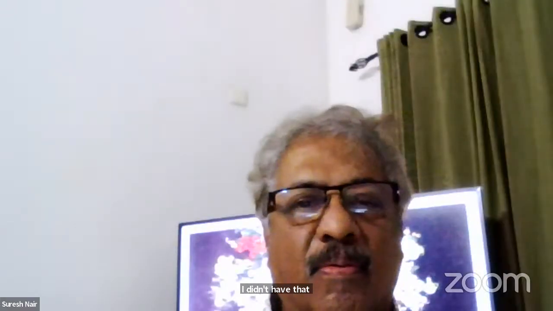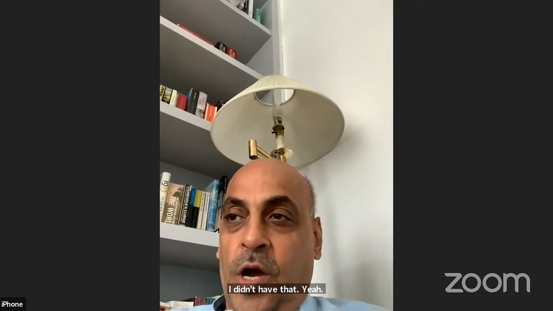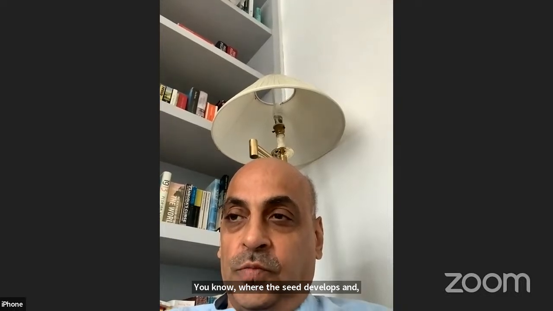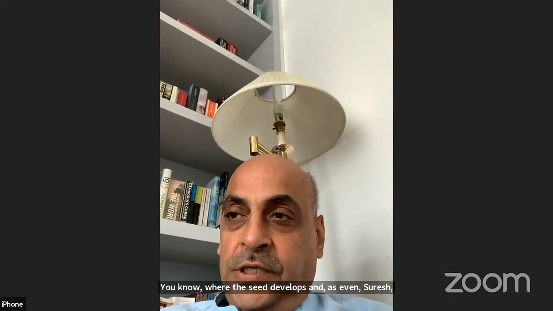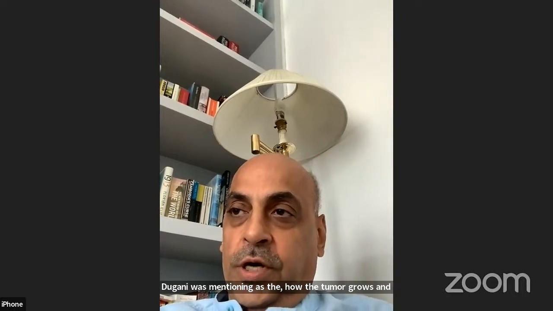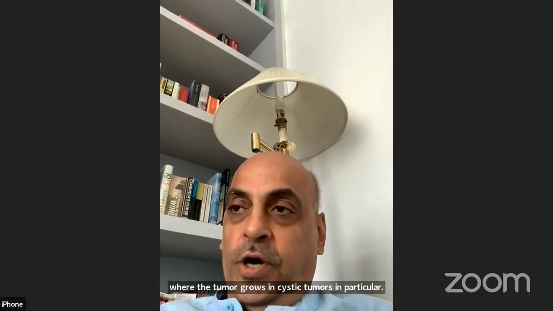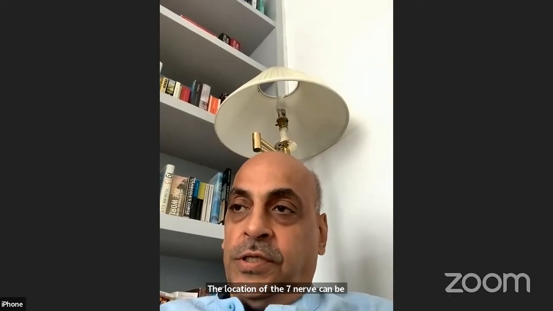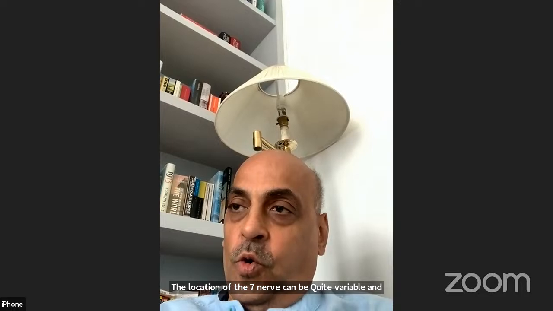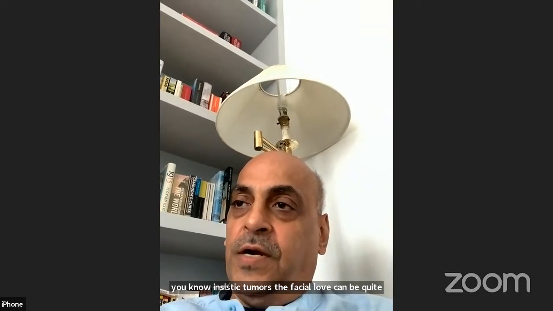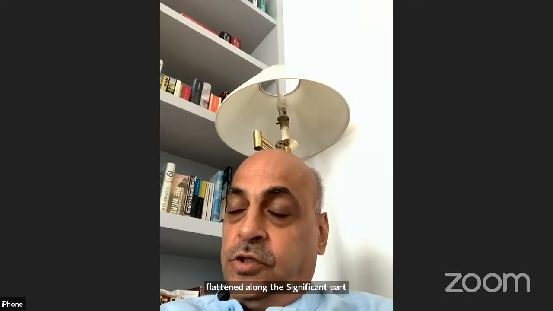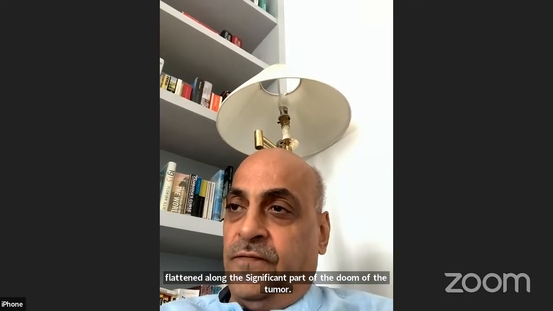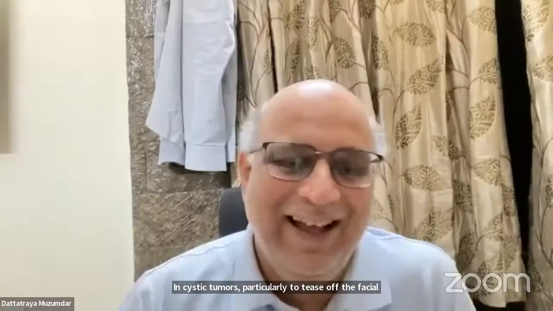Just a minute, Suresh. Facial nerve, in cystic tumors in particular, depends on how the tumor grows and where the tumor grows, as even Suresh Dugani was mentioning. In cystic tumors in particular, the location of the seventh nerve can be quite variable. In cystic tumors, the facial nerve can be quite flattened along a significant part of the dome of the tumor. In cystic tumors, particularly, to tease off the facial nerve from the dome is rather dangerous, and I will completely avoid it today.